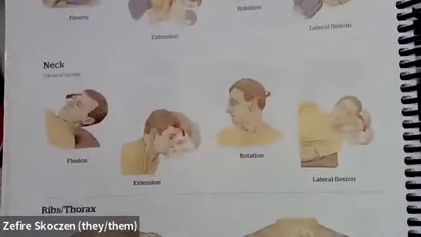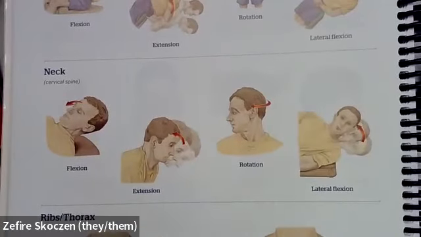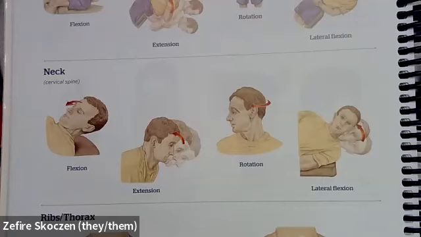All right, and then the neck is pretty much the same. So we can flex the neck forward, sometimes people say head and neck, and extend it backwards. So flexion is chin to chest. Extension is chin up to the sky. Rotation is like you're shaking your head no, so your nose to the side, to the side. And then your lateral flexion is your ear to your shoulder.